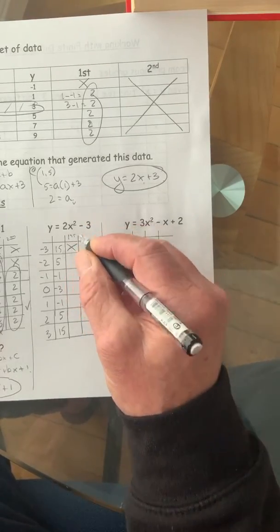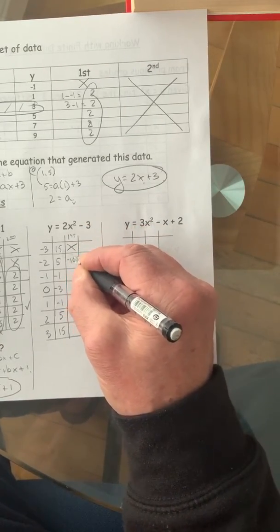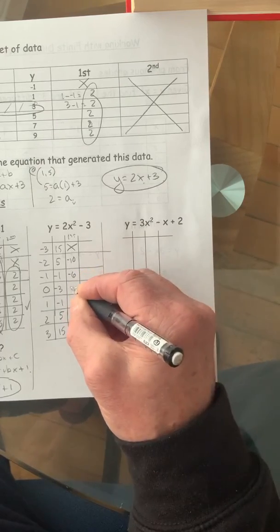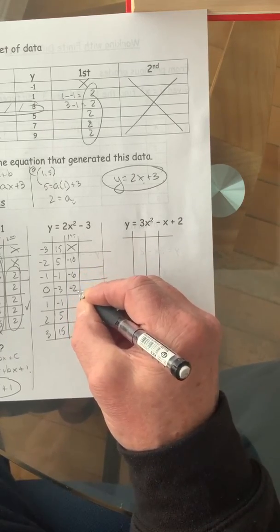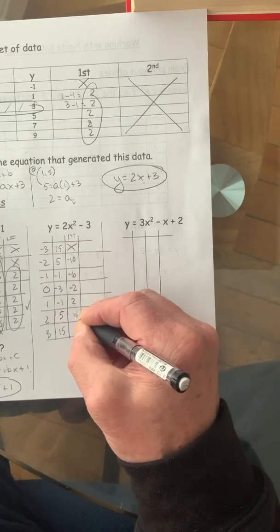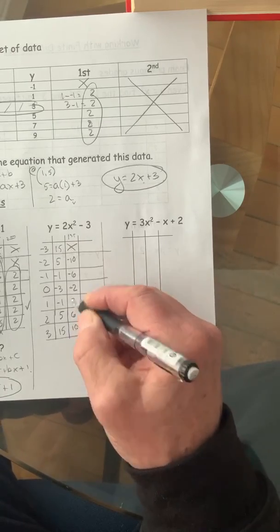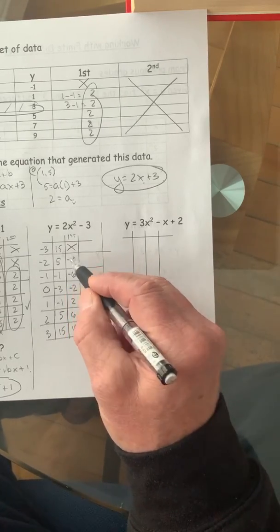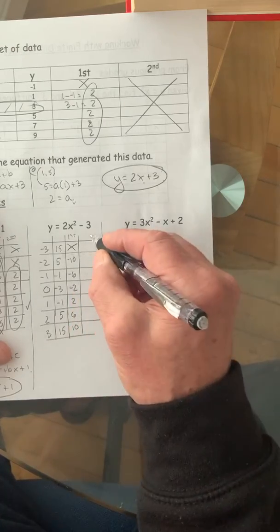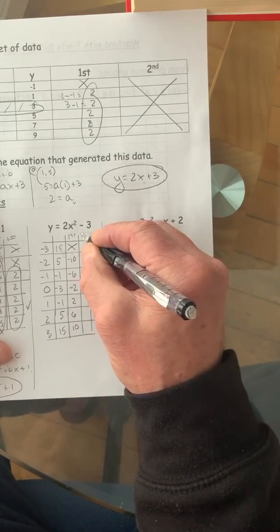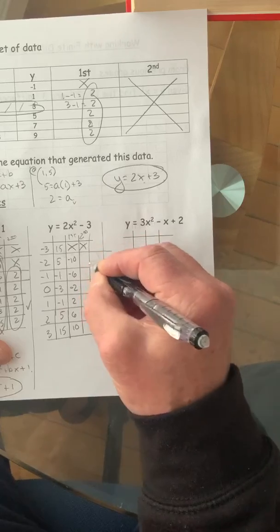First, scratch the first box. Negative 10, negative 6, negative 2, 2, 6, 10. I'm subtracting 5 minus 15, and so on. They're not the same. They're not linear. 2 boxes gone.